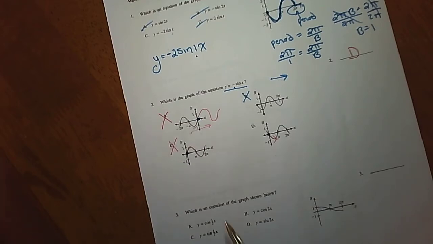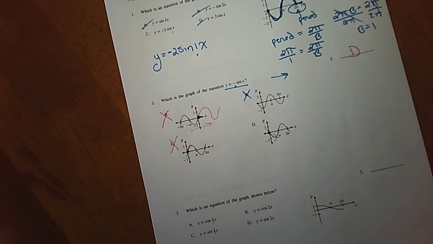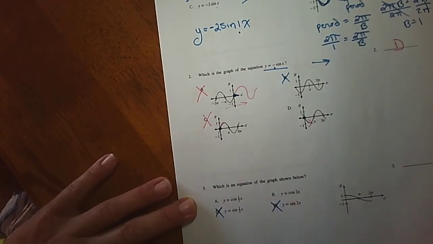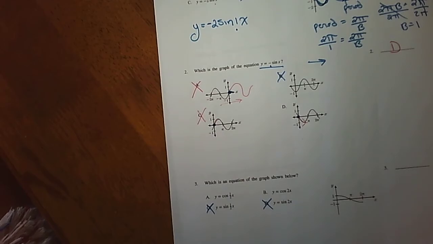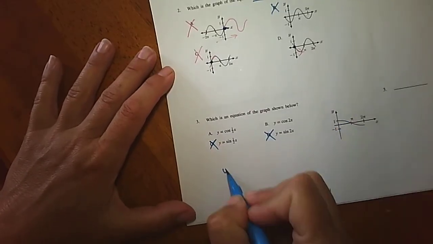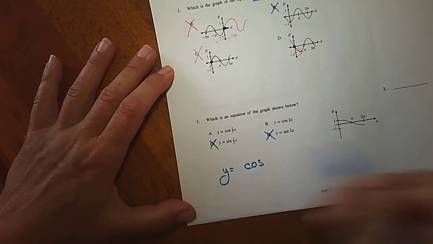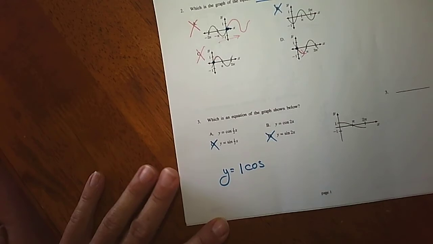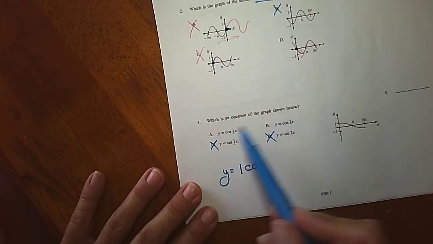So here we go. Which equation is shown in this graph? Now, does this hit the origin? It does not. That means it cannot be sine if it doesn't hit the origin. So look, guys, right away I can cross them off. Now, next thing, look at the amplitude. So now I know it's y equals cos. All right, how high does it go? It goes up to 1. So I'm going to put a 1 out in front. Well, both of these are 1s.